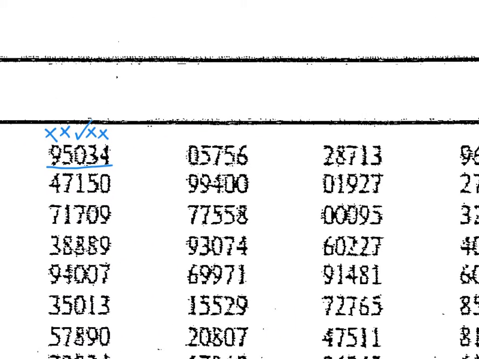So the next number is 0. That would be a yes, green. 5 is not green. 7 is not green. 5 is not green. 6 is not green. So we have 1 more green, 4 more not. 2 is not green. 8 is not green. 7 is not green. 1 is green. And 3 is not green.